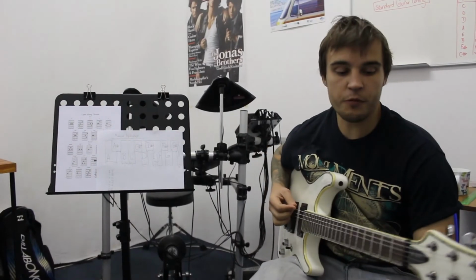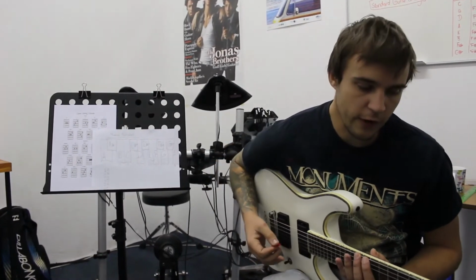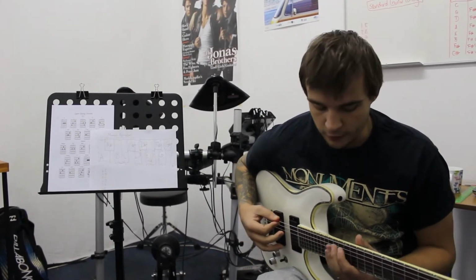Just an example, if my top string is tuned to E and I go to my 12th fret, it's exactly the same note. Like I said, one will just sound higher and the other lower.